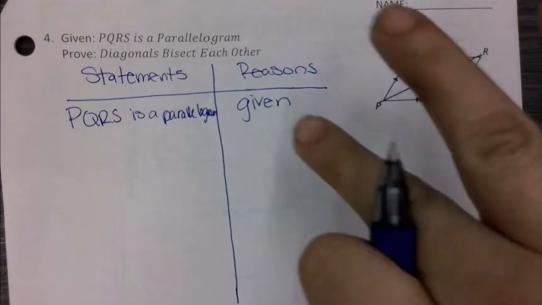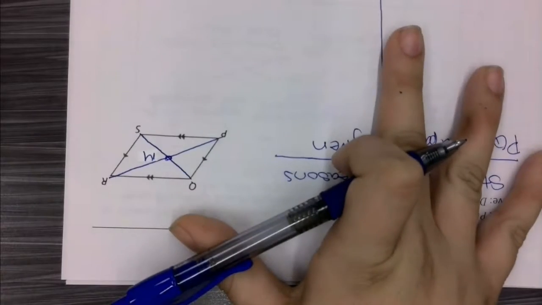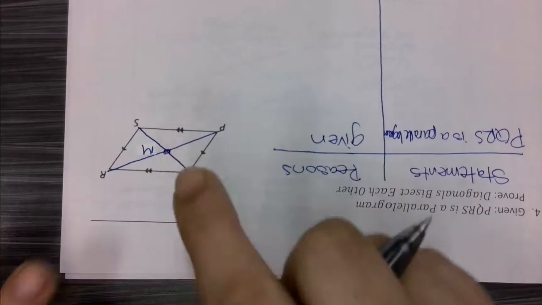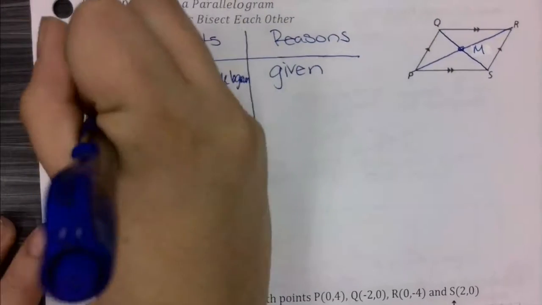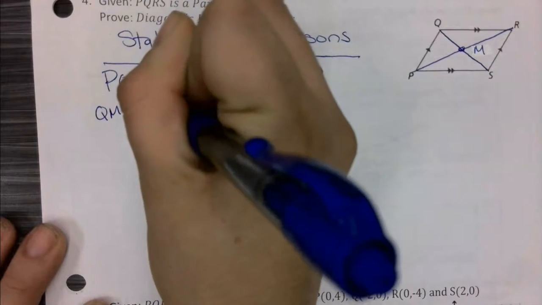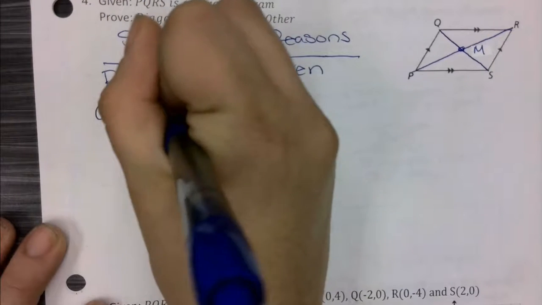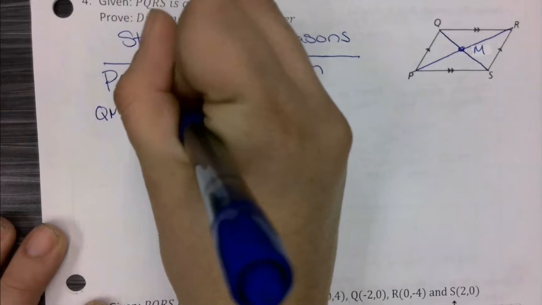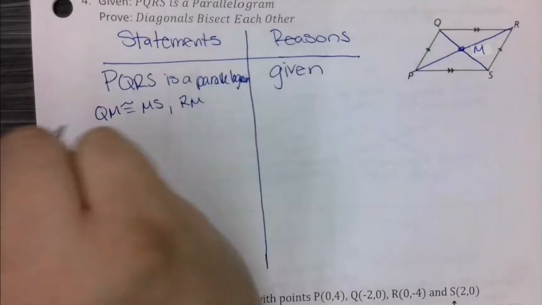So, same thing as before. If I rotate this picture 180 degrees around, it's a little bit harder since it's an actual piece of paper. But if I rotate it, these line segments overlap each other. So I can say QM is congruent to MS, and RM is congruent to MP.